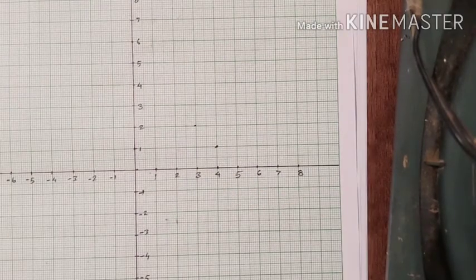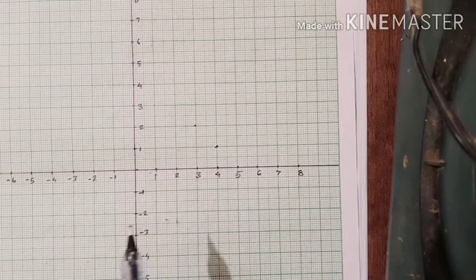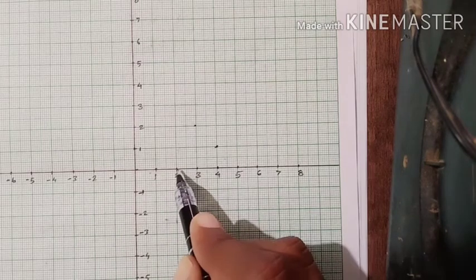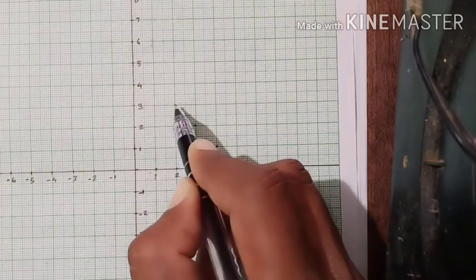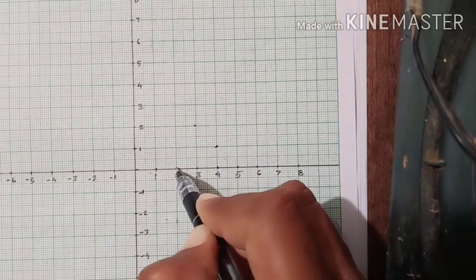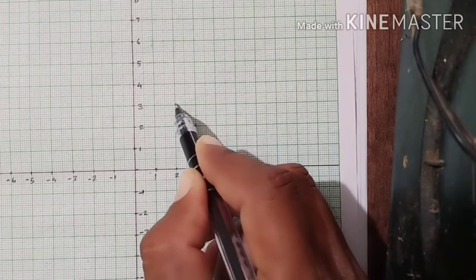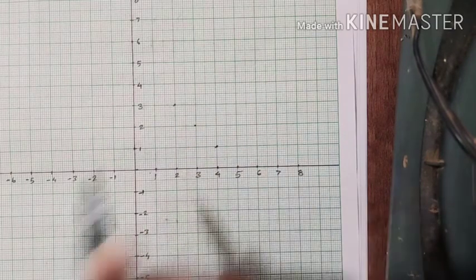And third point is 2, 3. The coordinate of the x-axis is 2 here, and the coordinate of the y-axis is 3. Go here. It is 2, 3. See here, 2, 3 in this way. Here will be the point.